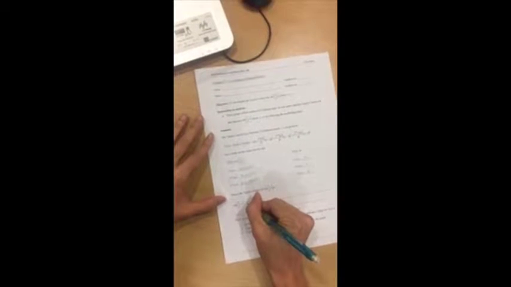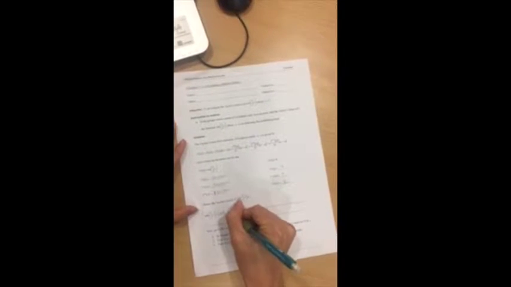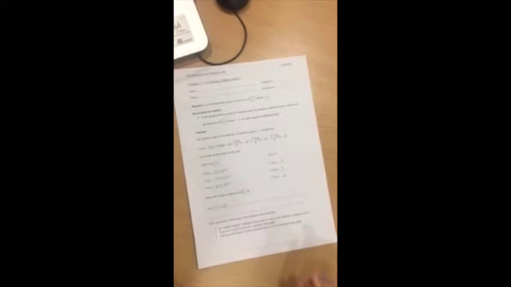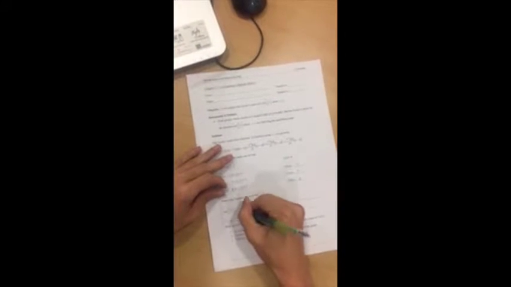So first one, just write the first one. So it equals cosine 1 over 2 times 8. Wait. Rub it off, sorry.